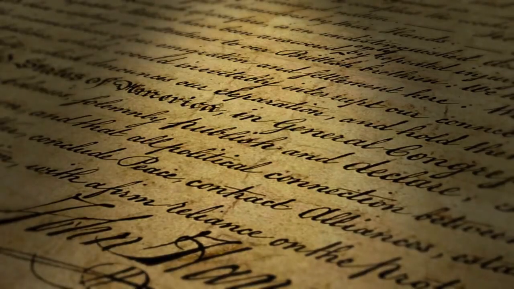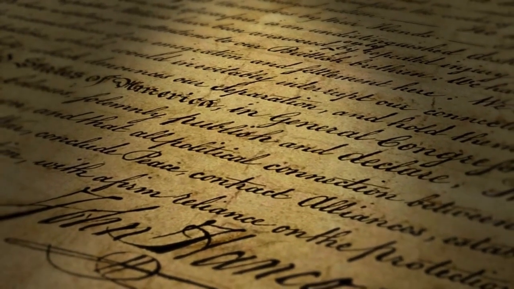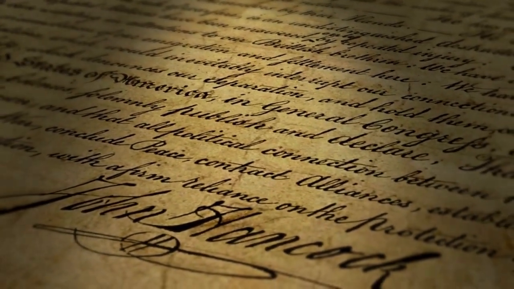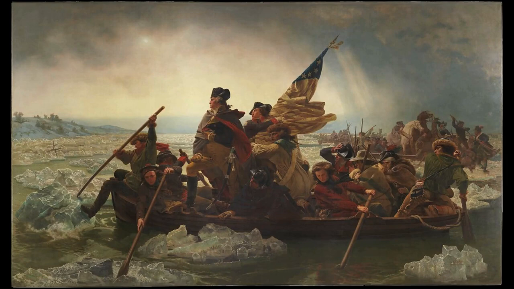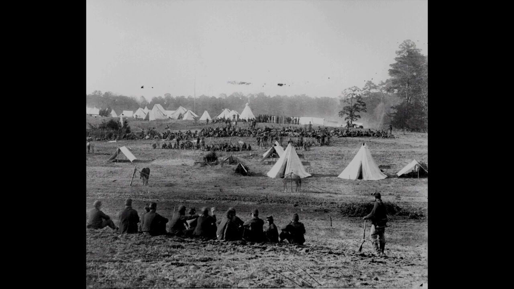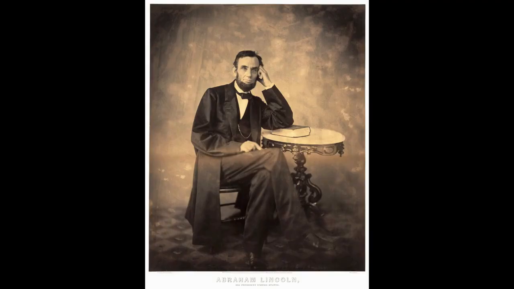You will then learn about major events during the American Revolution, such as the Declaration of Independence, Bunker Hill, Washington crossing the Delaware, and the Battle of Yorktown. Next, you will study important events from the Civil War, including Fort Sumter, the Emancipation Proclamation, the Battle of Gettysburg, Appomattox, and the assassination of Abraham Lincoln.